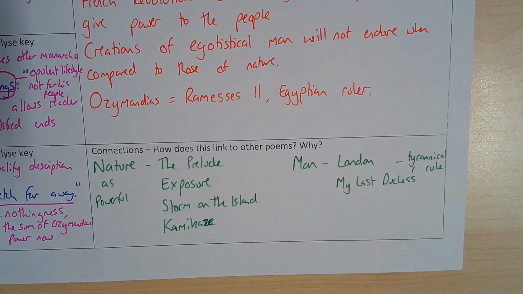Storm on the Island as well. You've got the islanders, perhaps a little bit naive at the start when they say they're prepared, and Ozymandias is naive as well. And Kamikaze, there you've got nature being used to give power to the pilot, give him the autonomy to make the decision to return home, but ultimately that leads to disgrace, whereas nature here leads to the disgrace of Ozymandias. And the power of man as well. London's quite a nice poem to link here.